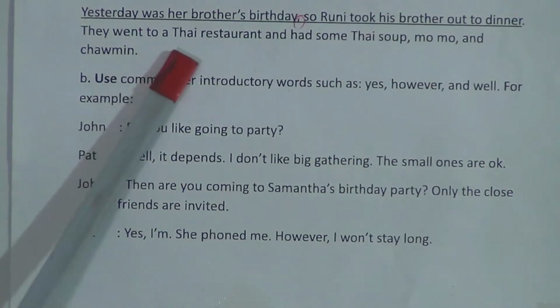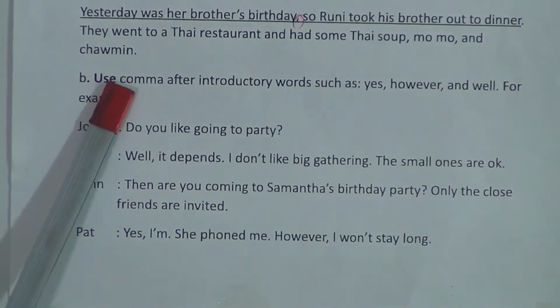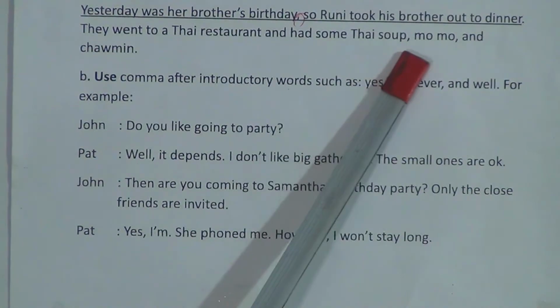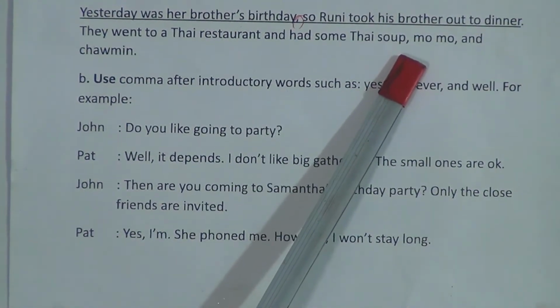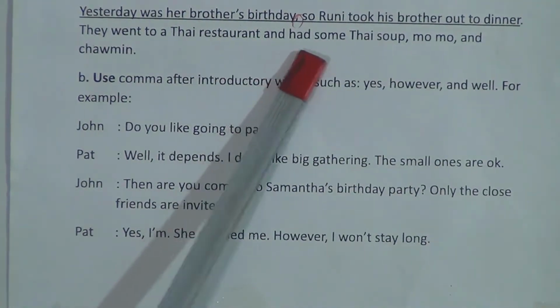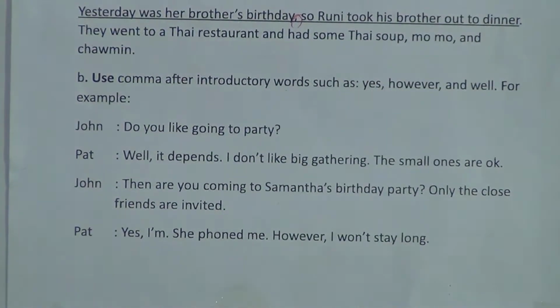And they went to a Thai restaurant and had some Thai soup, momo and chow mein. So there is the example of comma. If you want to separate similar items, you can use comma. Okay, we will know about it in number D.